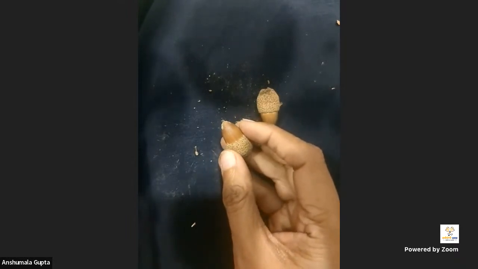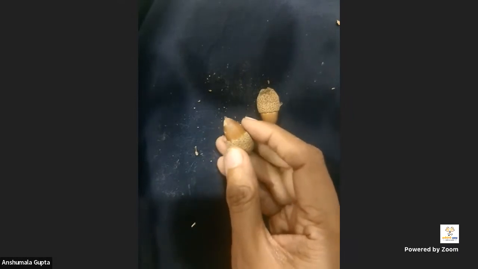Squirrels would gather these nuts, and the tree produces them in large numbers. So squirrels would gather and keep them for winter. The squirrels will keep eating, but some will always survive and grow. When the correct time comes, they will actually germinate.